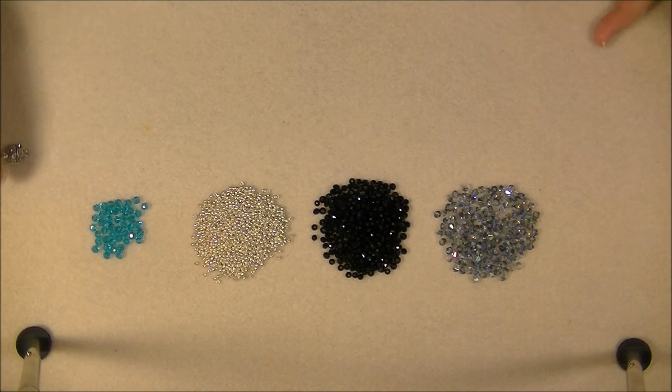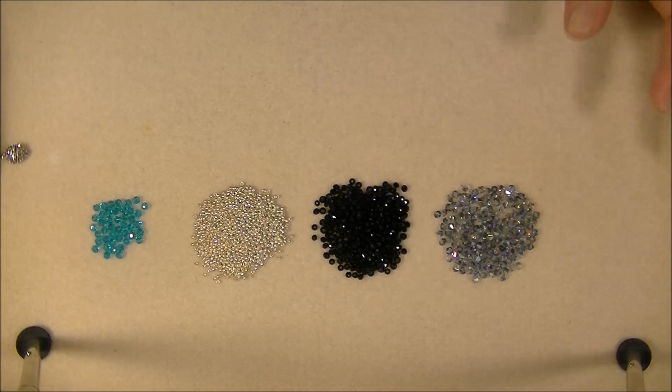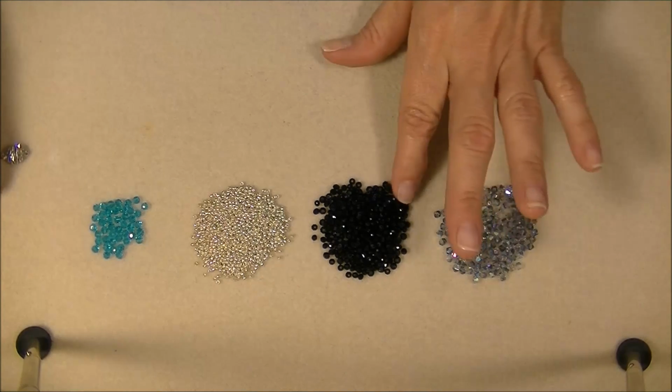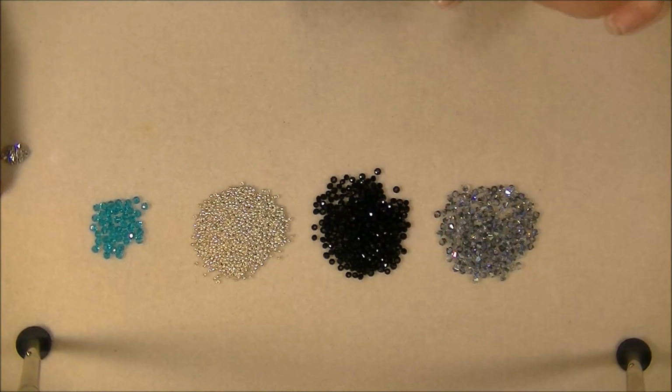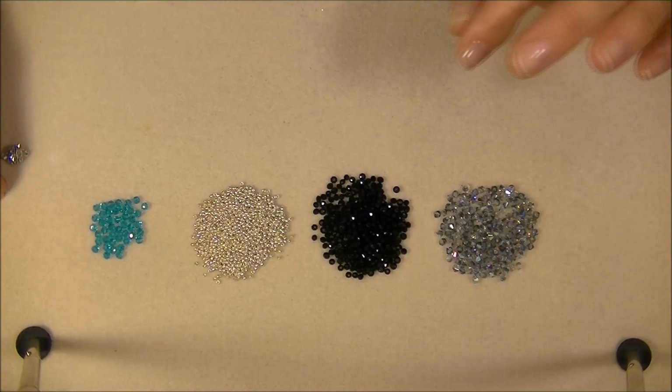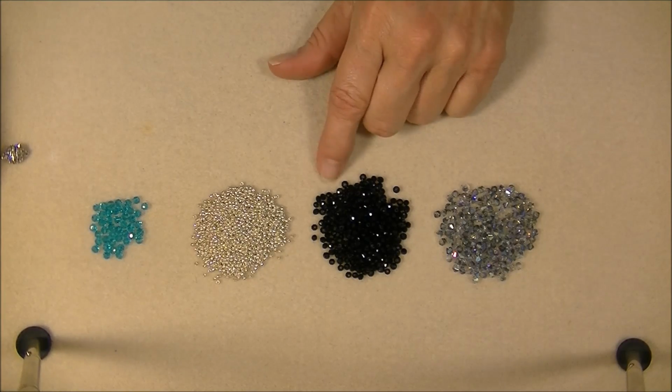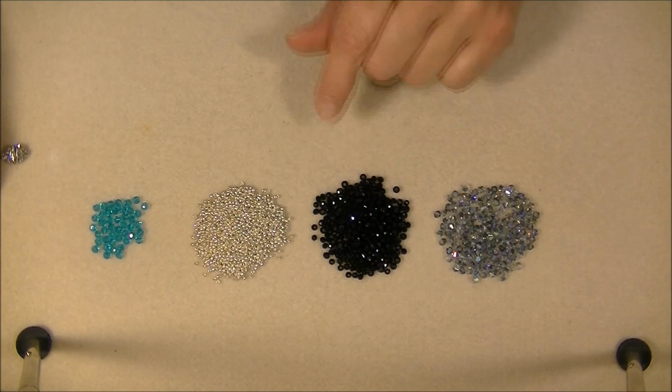Of course, if you want to use a Swarovski or whatever, a Czech fire polish 2x3, that's fine too. It doesn't matter. These are very pretty. I don't have any problem using them, so that's what I'm going to use. And you will need about 2 strands. We won't use all of this, but pretty close.